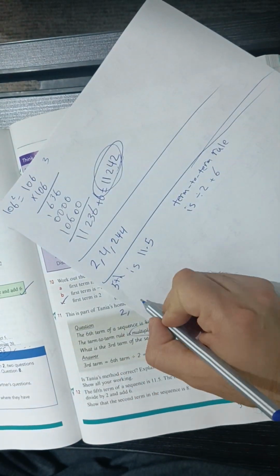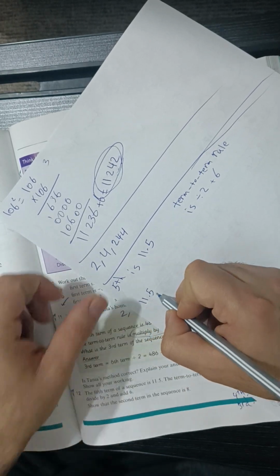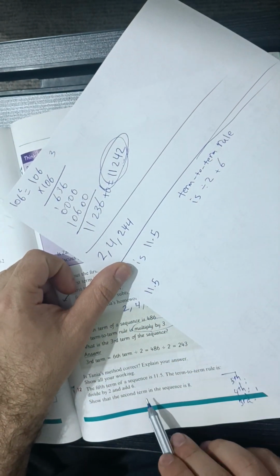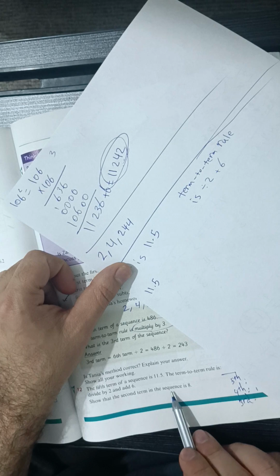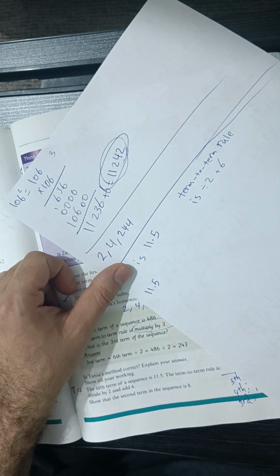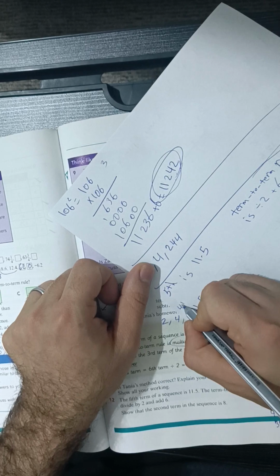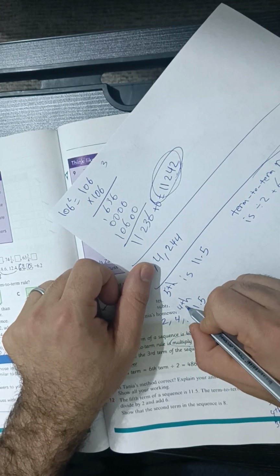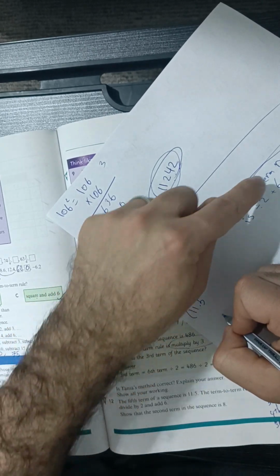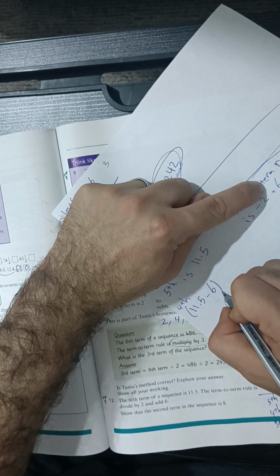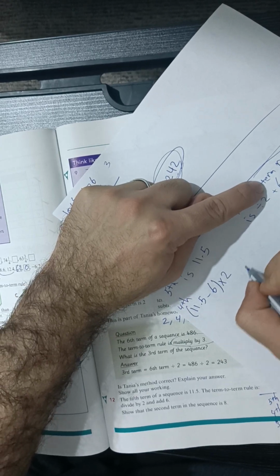So 11.5. Since it says to show that the second term in this sequence is 8, we have to get 8 in the second one. So for the fourth term, we are going to find 11.5 minus 6, multiplied by 2.